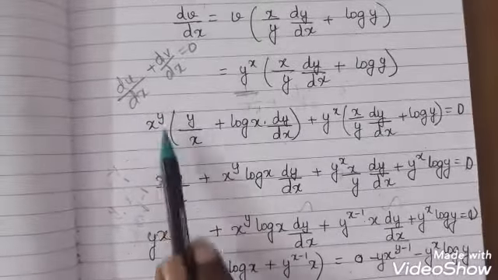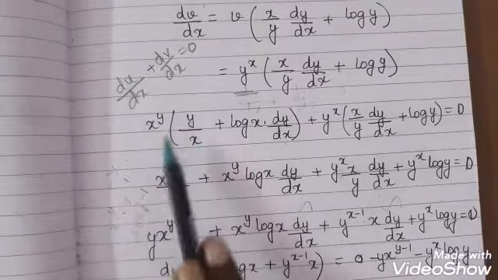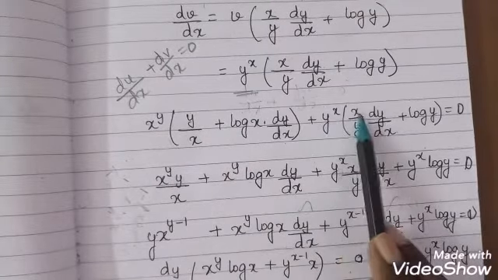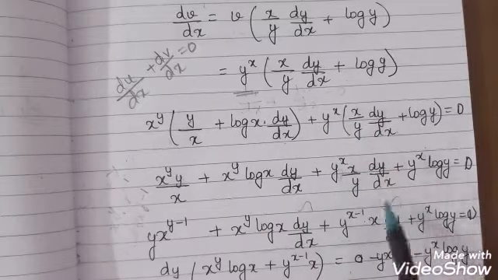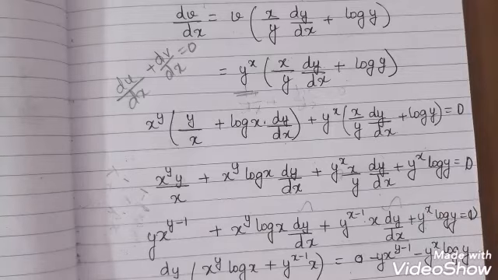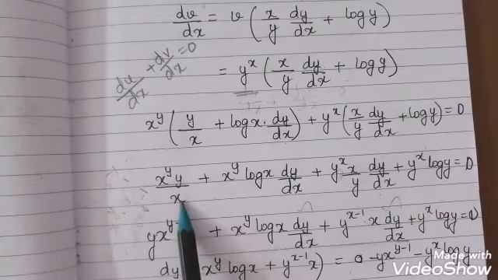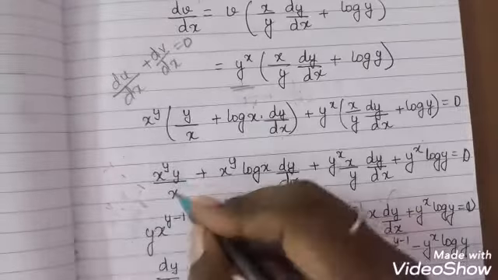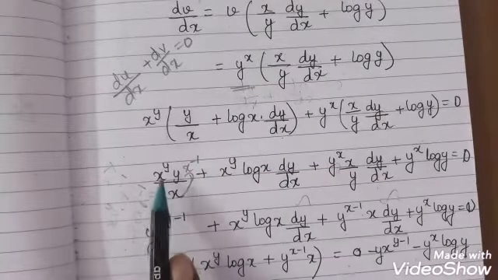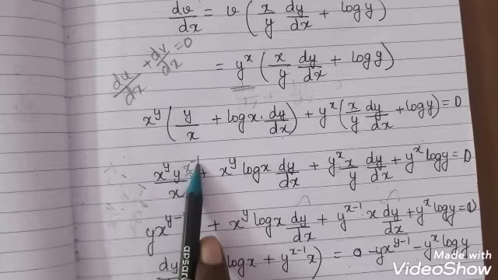When I multiply, it is x power y into y by x plus x power y log x into dy by dx plus y power x into x by y dy by dx plus y power x into log y, which is equal to 0. Now here if you see this x, when it goes to the numerator, I can write it as x power minus 1. So what will you get? You will have it as x power y minus 1.